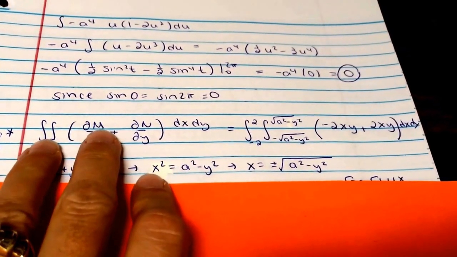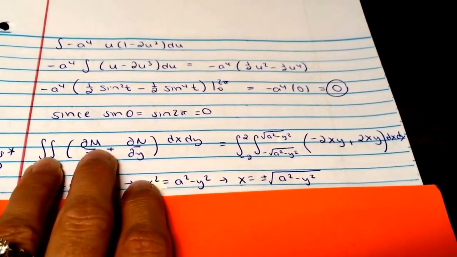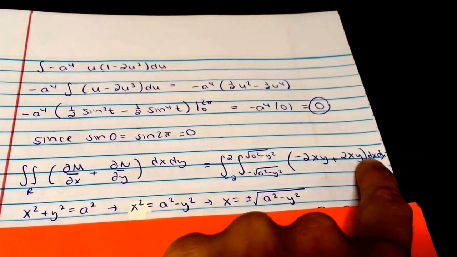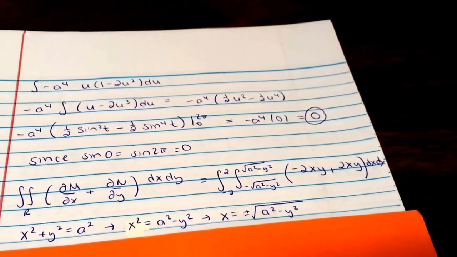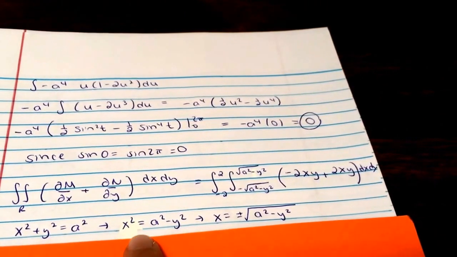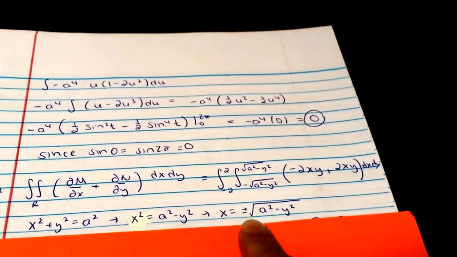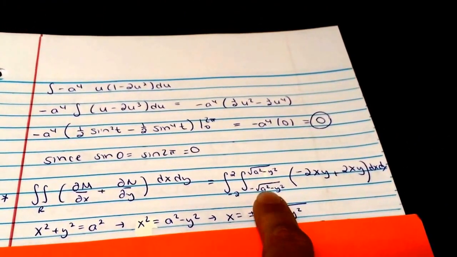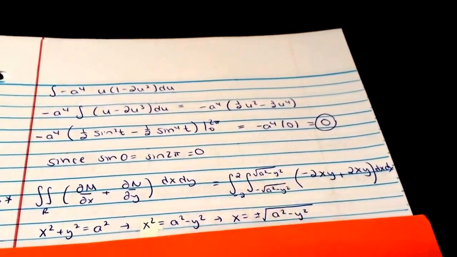I solved it for x just because they always write dx dy, so I just always do x first just because that's what they always write, but it really doesn't matter. You could have solved it for y and it would have been perfectly acceptable. But I solved it for x, so I have the plus or minus because it's the whole thing. So the minus is on the bottom, the plus is on the top.